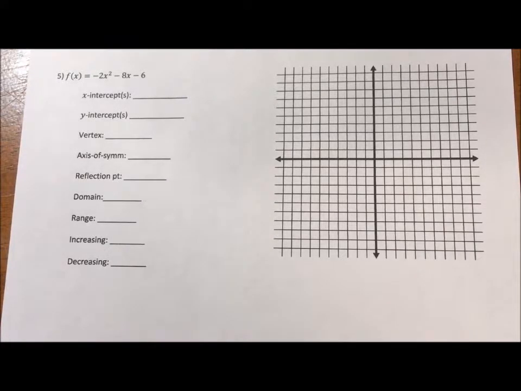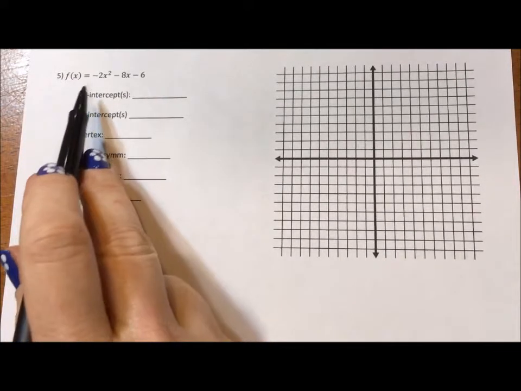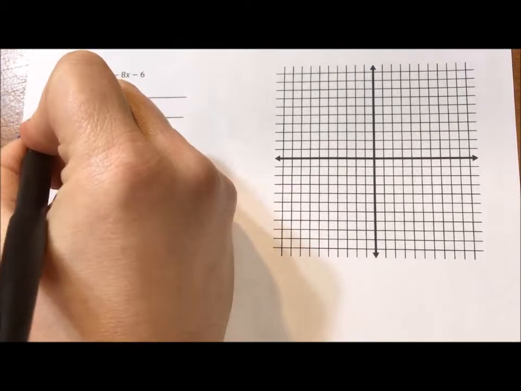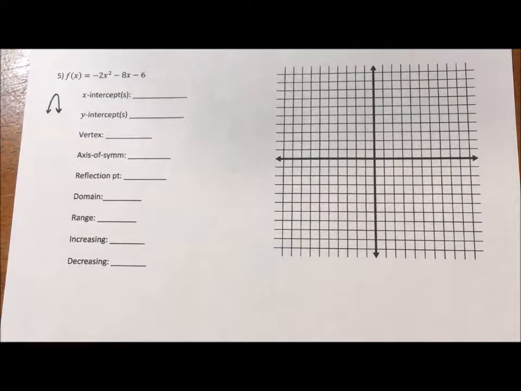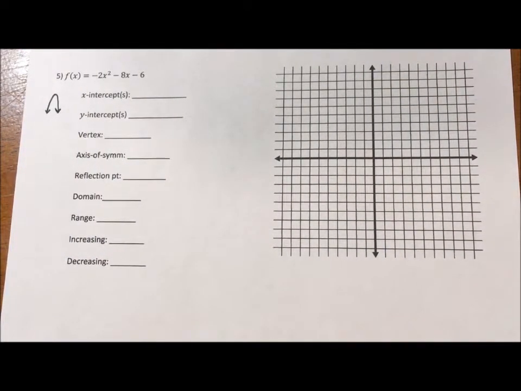Today I'm doing a series of videos on parabolas. For this parabola, the first thing I'm going to note is the negative 2x squared means I have a frowny face. I sometimes like to give myself a key indicator so later I know what I'm doing, or I can tell if I've done something wrong.